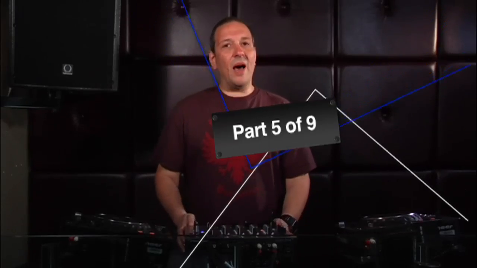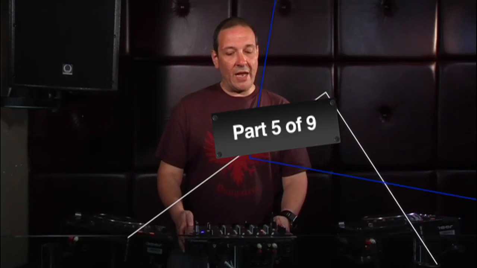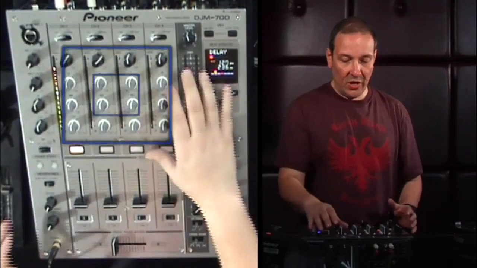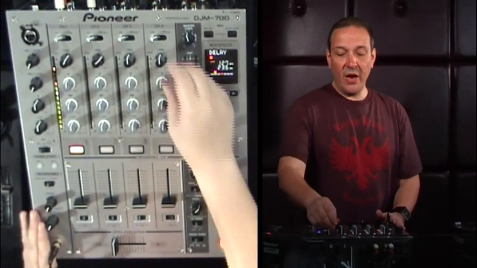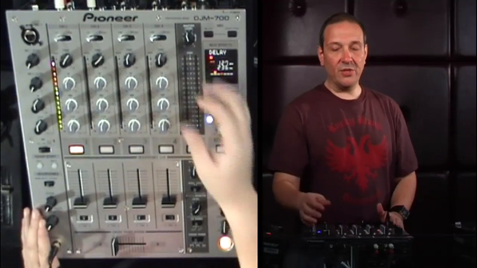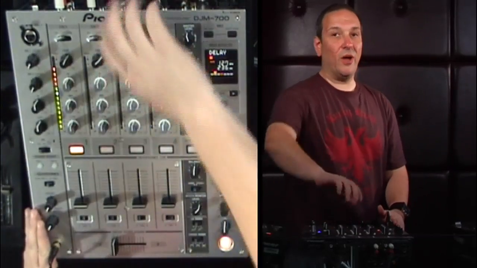A really important part of beat mixing is mixing frequencies together and making sure that frequencies aren't clashing, because that creates really muddy mixes. What you have on most DJ mixers today is a bank of knobs at the top end of the mixer. Usually the top one will be called gain, which is a fancy word for volume. So if you turn that right down, there'll be no volume.